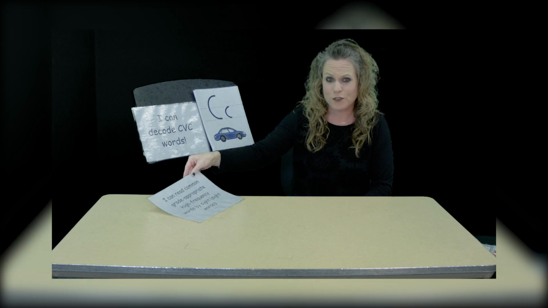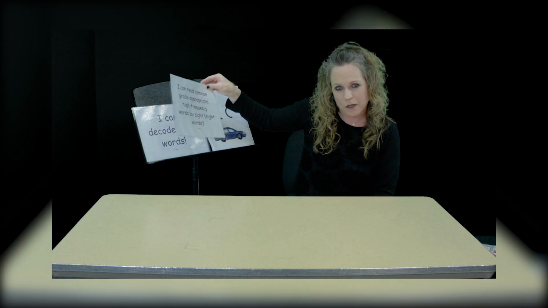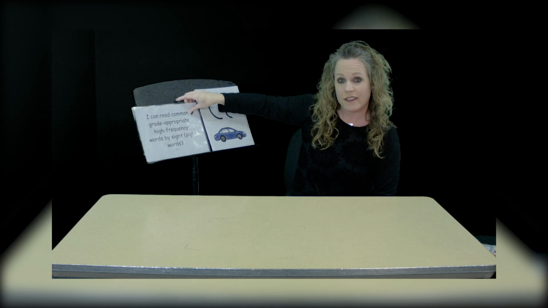So the last learning target that I want to share with you is about reading our sight words. Sight words are really fun, but they can also be difficult to teach. The target is I can read common grade appropriate high frequency words by sight. We as teachers just call them sight words. Because they're so tricky to teach, I like to sing the letters to each word with my students. There's a different tune depending on if it has 2 letters, 3 letters, 4 letters, or 5 letters.